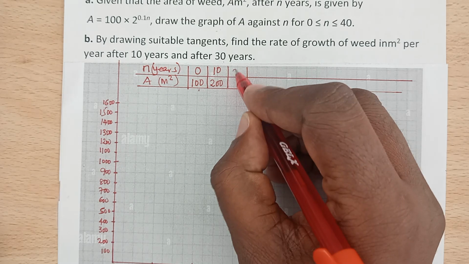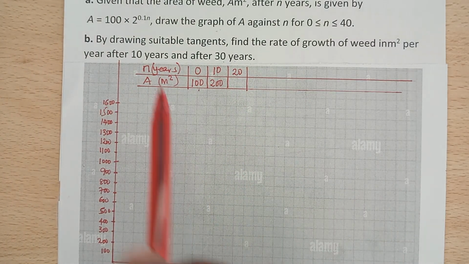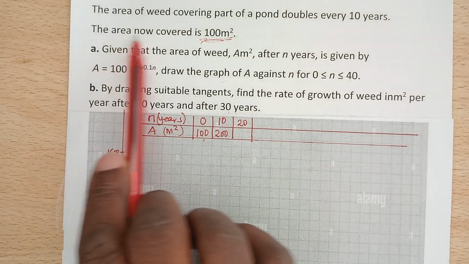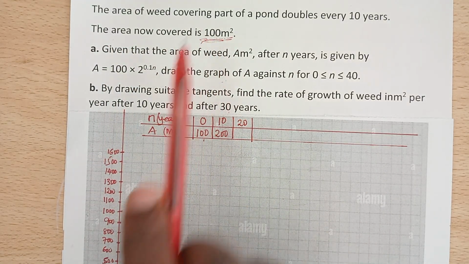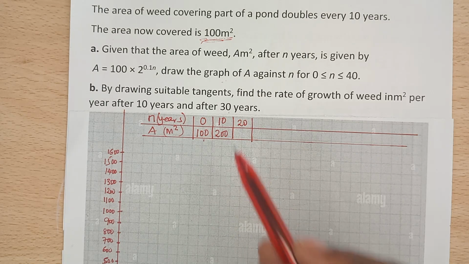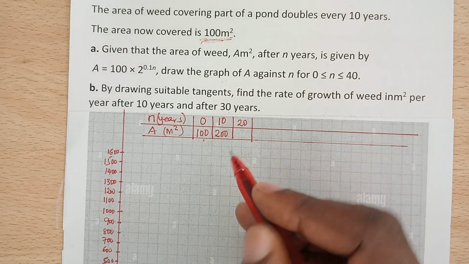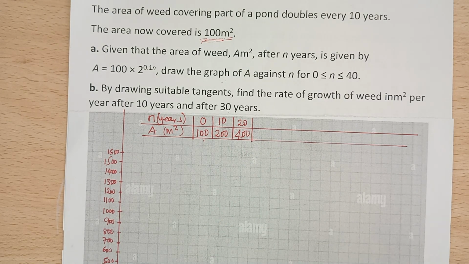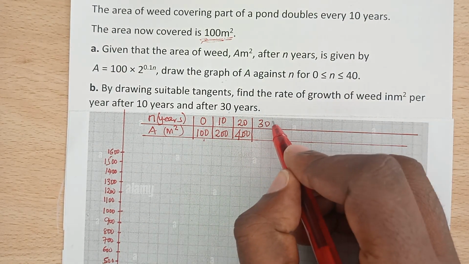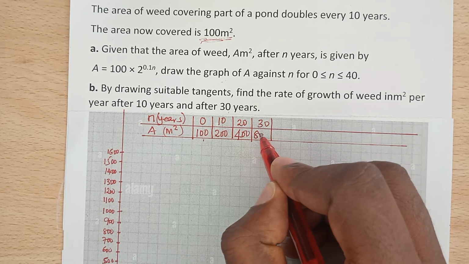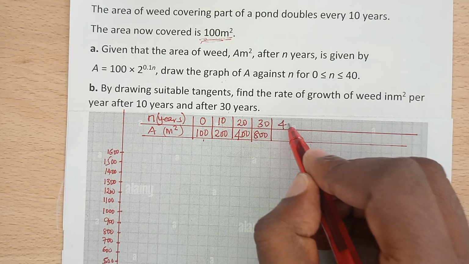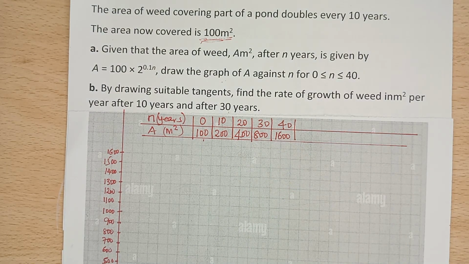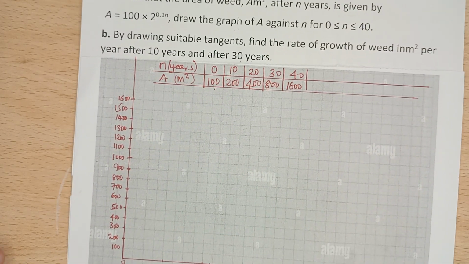So that means after 20 years, you either substitute in the formula or you use this statement: the area doubles after every 10 years. So from 10 to 20, that is a double. The area should be 400, the double of 200. After another 10 years, 30, we have 800. And another 10 years, 40, we have 1,600 as our area. And that is it.